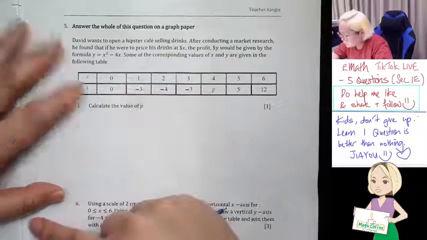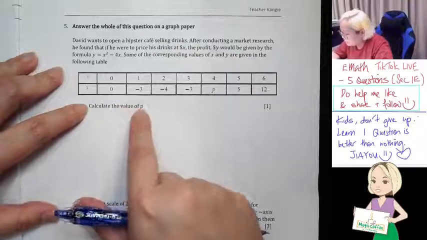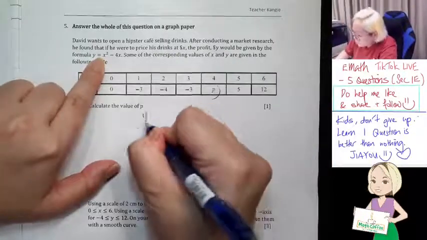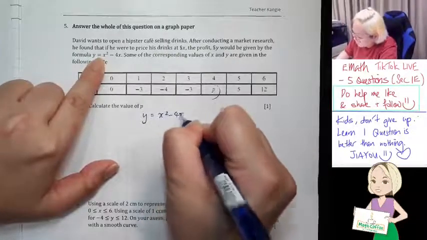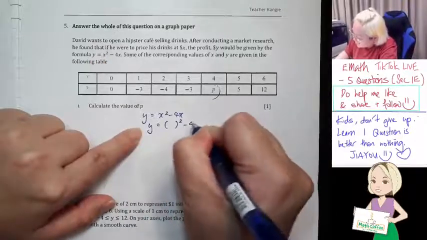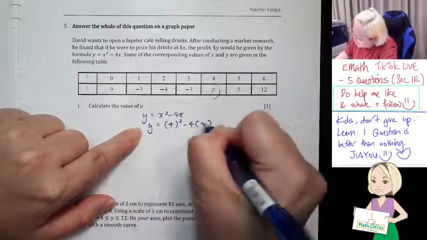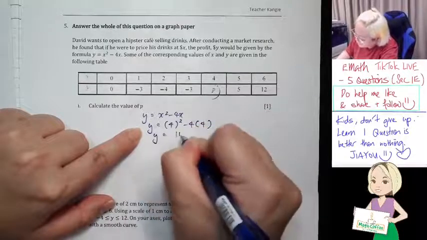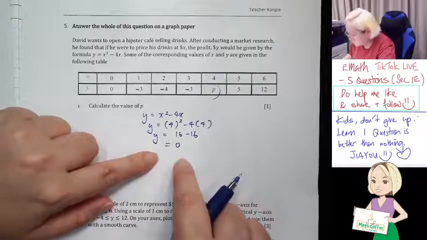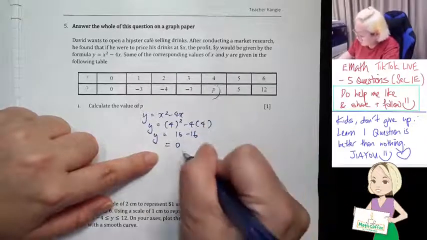Okay. So now calculate the value of P. This one very easy, 1 mark. Do you see that P is here? So you have to write out Y equals X squared minus 4X. So Y will be equal to X squared minus 4X, which is 4 here, 4 here. Y is equal to 16 minus 16 equals 0. So no need to panic. It is indeed 0. Yes, well done, Cat. 0.